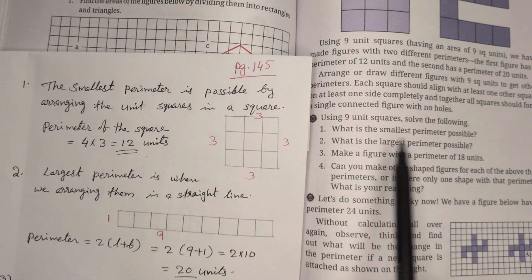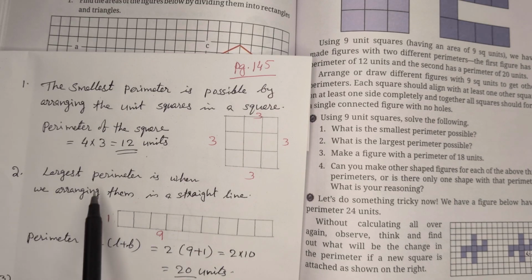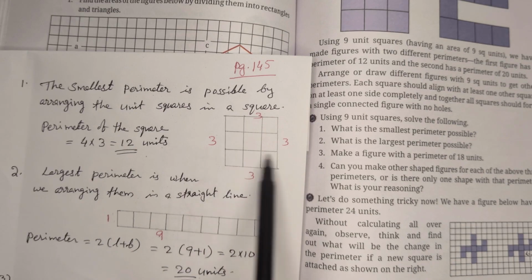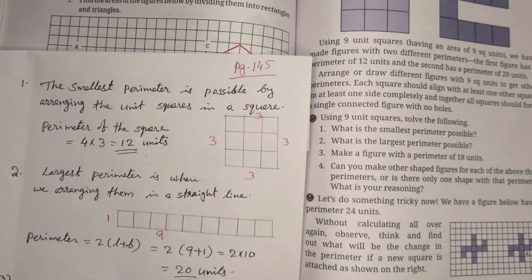Second question, what is the largest perimeter possible? If we are arranging all the 9 squares in a horizontal straight line form, here the breadth is 1 unit and the length is coming 9 units. So the largest perimeter is when we are arranging them in a straight line. Perimeter is equal to 2 into length plus breadth. Length is 9 plus 1 breadth. So 9 plus 1, 10. 2 into 10, 20 units. Here we are getting the perimeter of this arrangement, that is 20 units. In the square arrangement, that is the smallest one, the least one, that is 12 units, the perimeter.